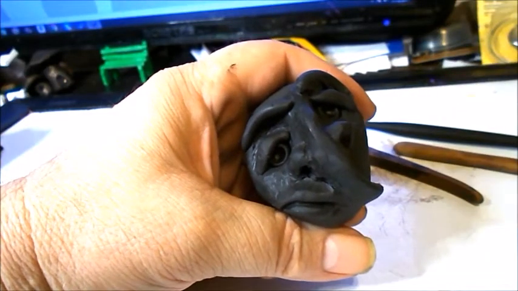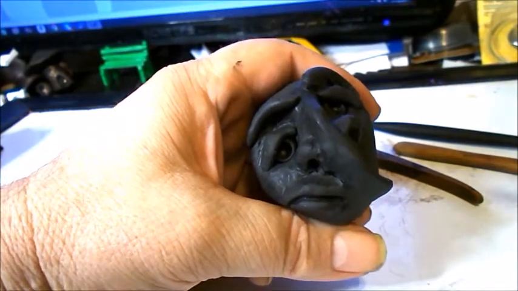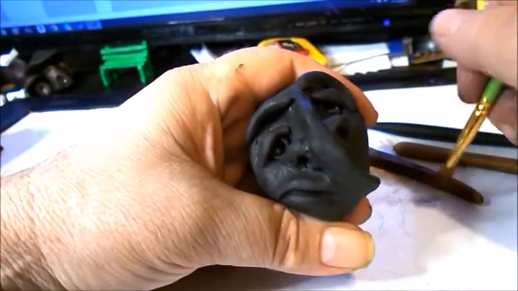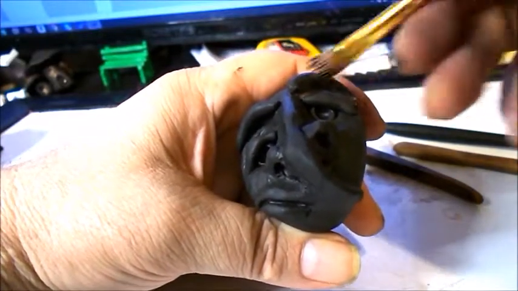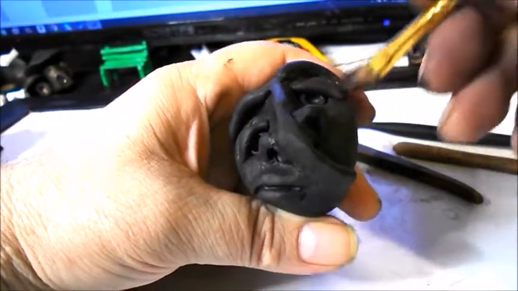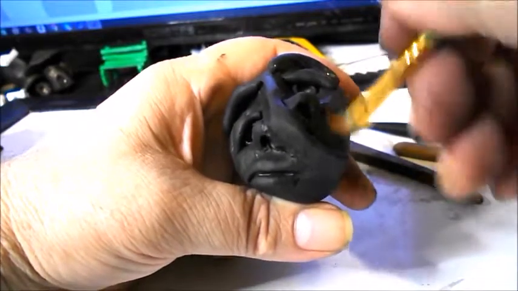Now I'm going to take a brush and I'm going to get a little bit of water on it. And I'm dabbing off the excess water, and I'm going to go around the face and smooth it off. Get it nice and smooth.